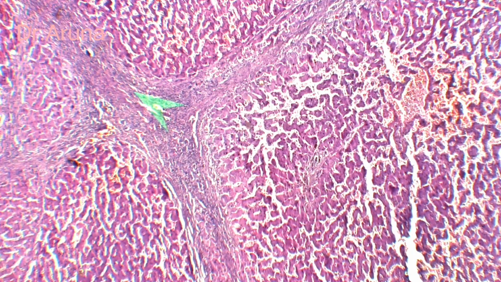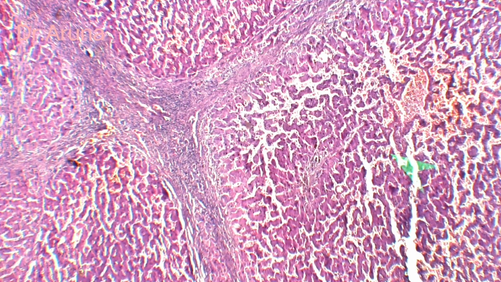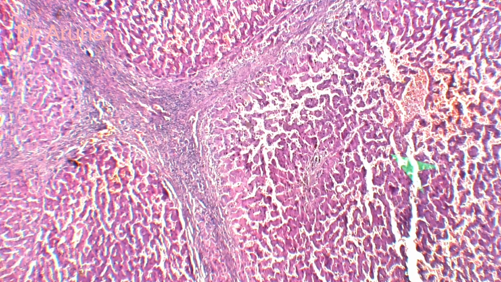They can be mild to moderate, and there is no central vein inside these regenerating nodules. So this is a typical slide of the cirrhosis of the liver.